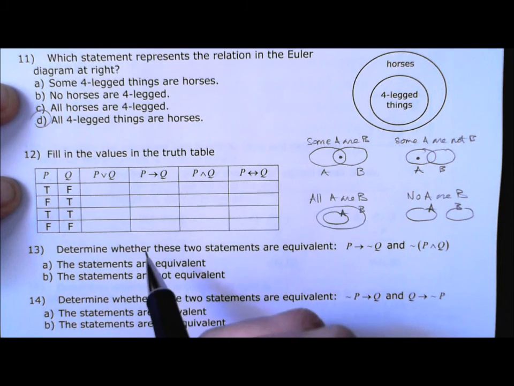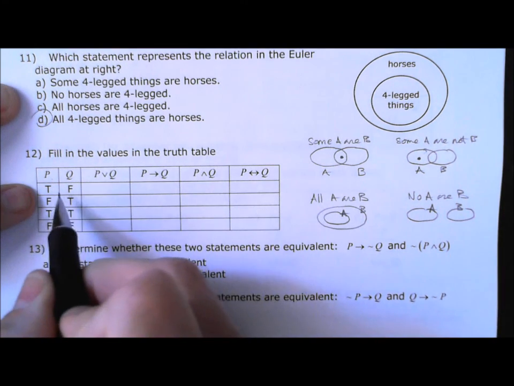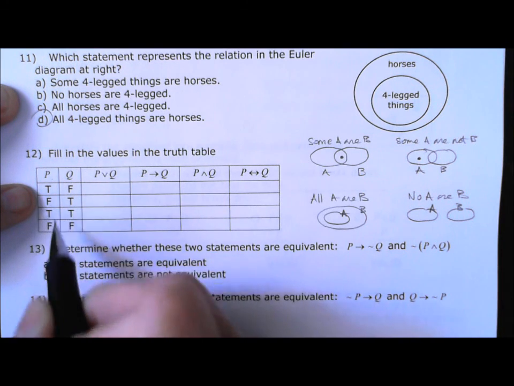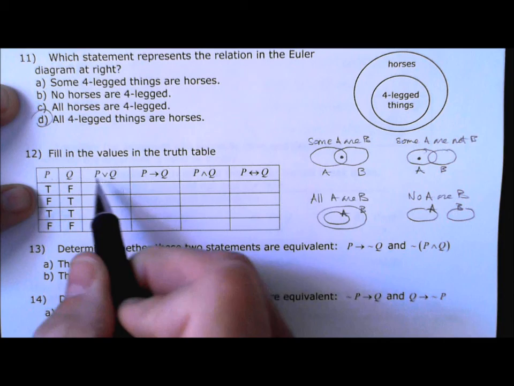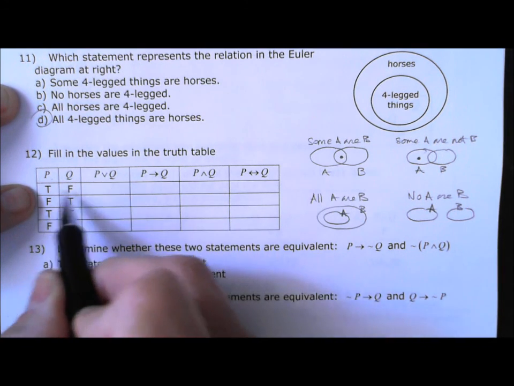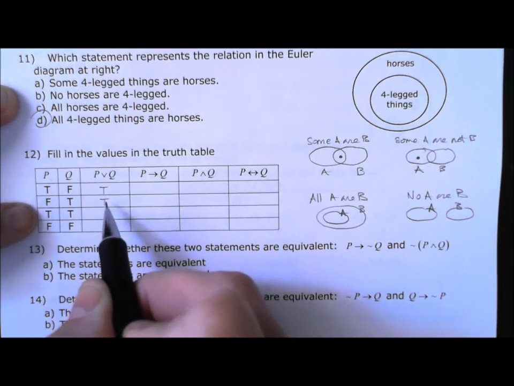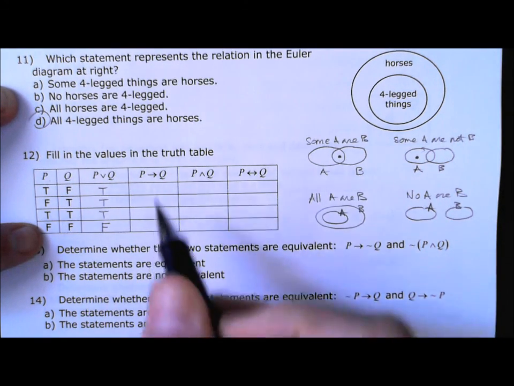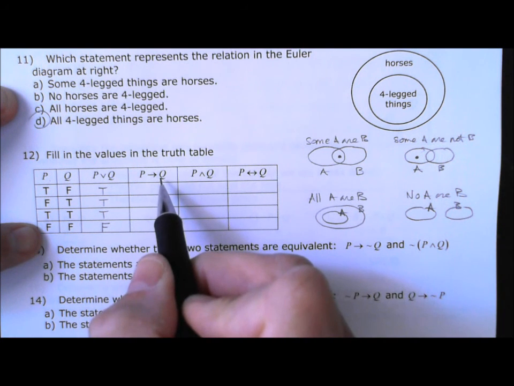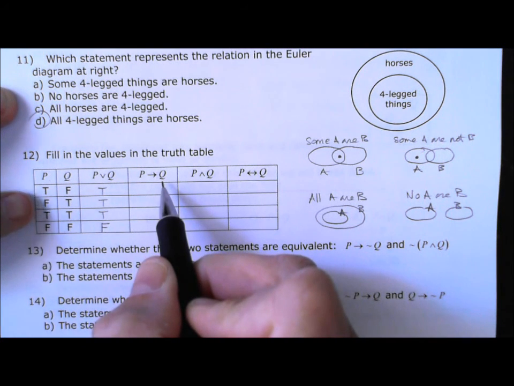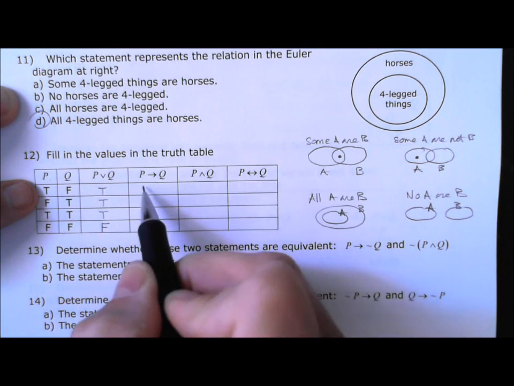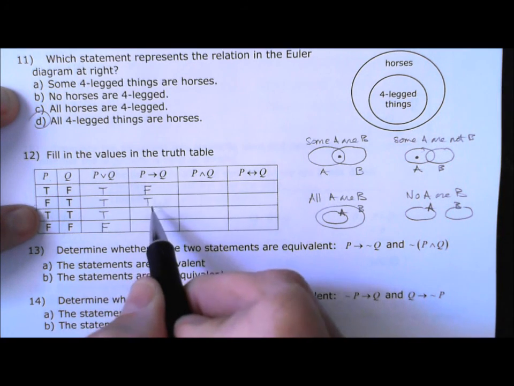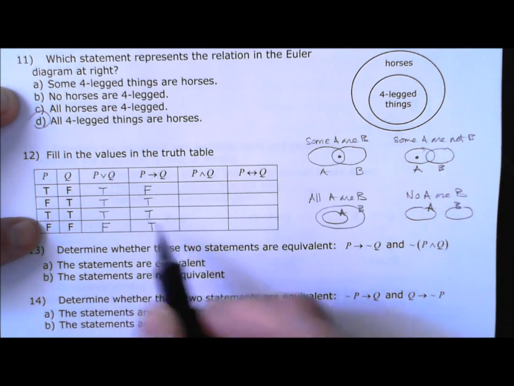Now, filling in the values of this truth table is a basic calculation. True or false would go here, and again, these values are fixed. We may have to fill them in, but we need to cover all four possibilities for P and Q. The OR statement is true when one or the other is true. So you can see one or the other is true in the first three cases, and in the fourth case, neither is true. The implication is false only in the case where the first one is true and the second one is false. That's false. The rest of these are true, true, and true.